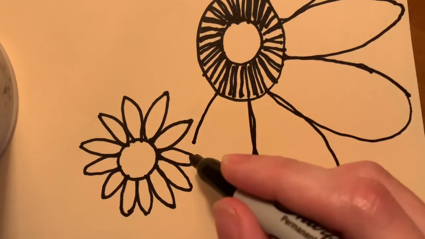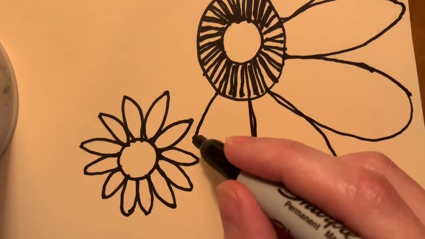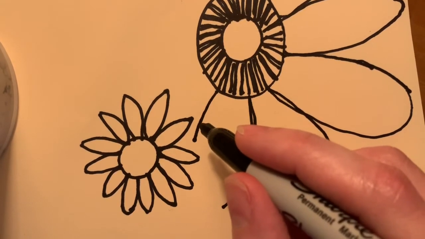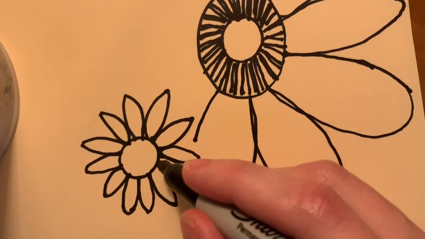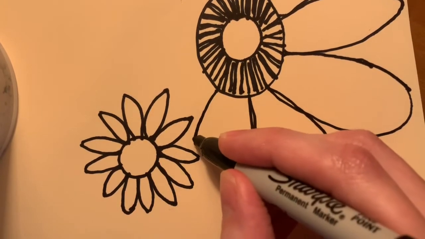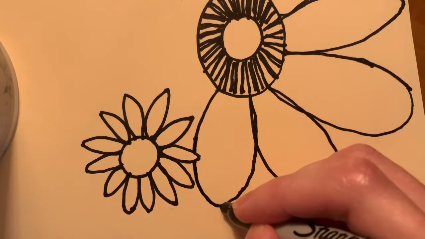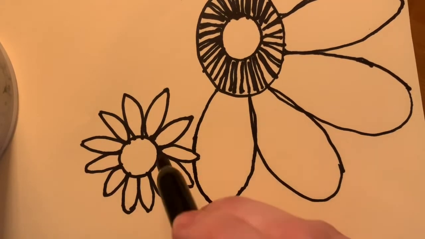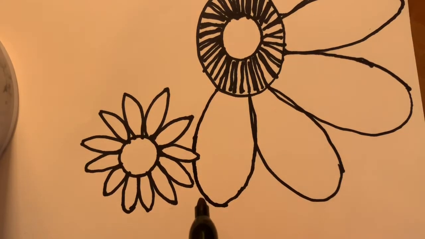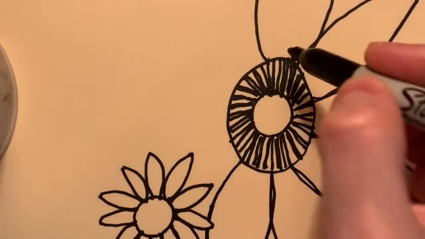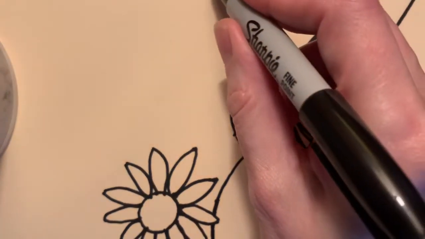Now, when I get to this flower, you can see it's in the way, or at least we think it's in the way. We actually want this one to look like it's in the front and this one is behind. So I'm just gonna draw my line right behind it like that. And do you see how this flower now looks like it's in front of that one? Yeah, and then that makes it look like I have a whole bunch of sunflowers together in this picture.